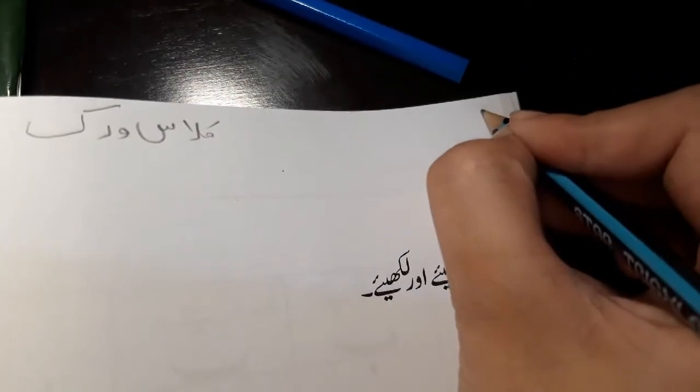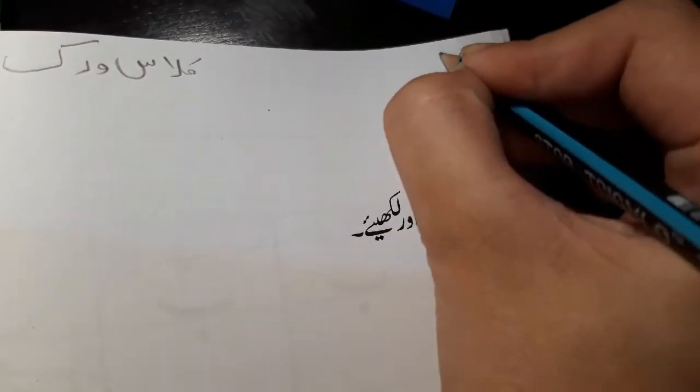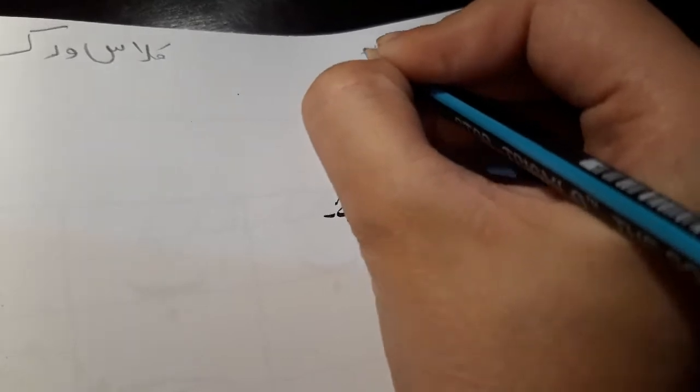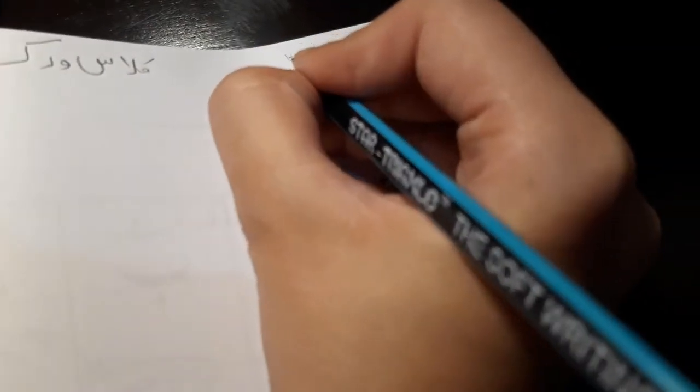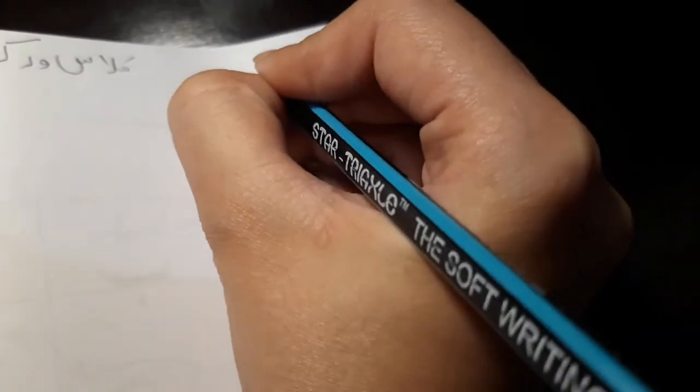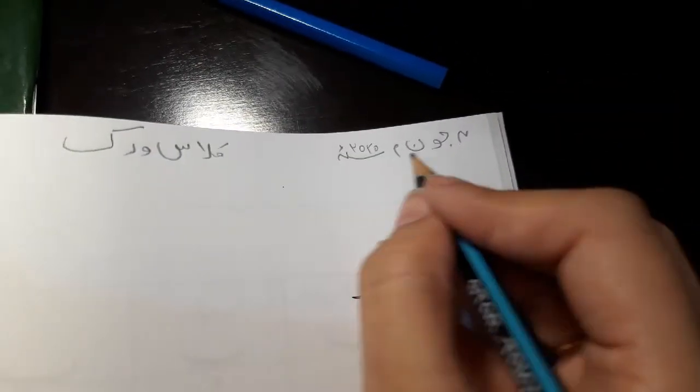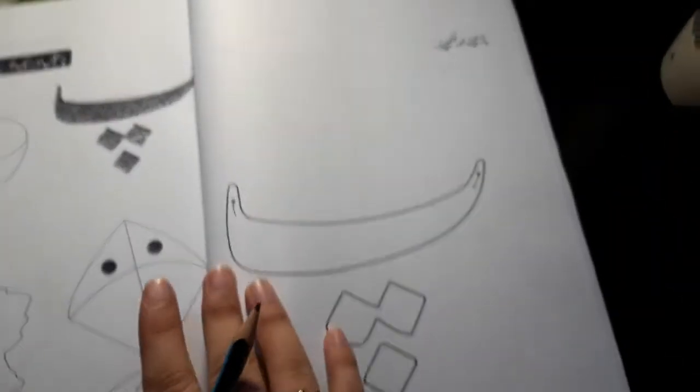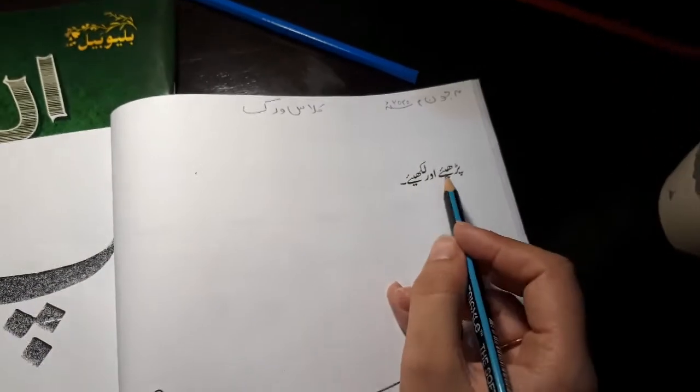And you can write the date, 4th of June, in Urdu as well. So 4 June 2020. What they have to do on this page is read and write.